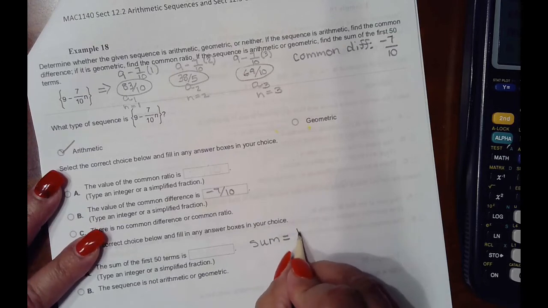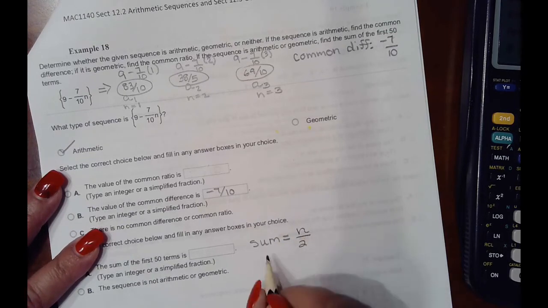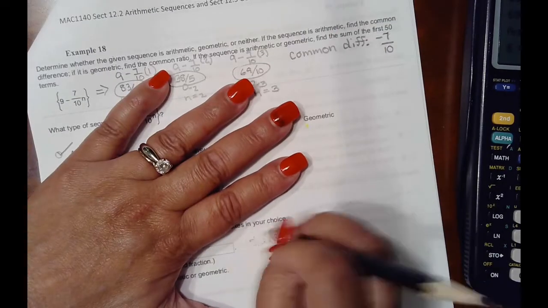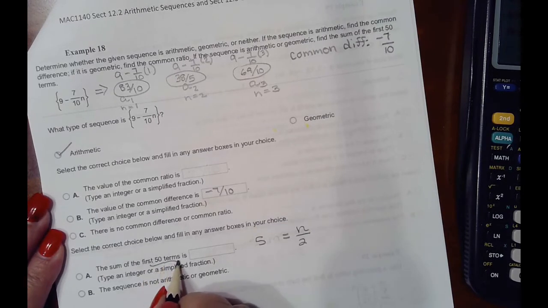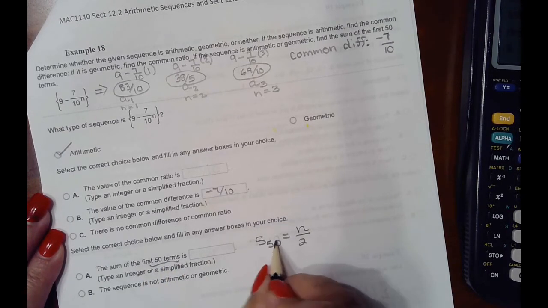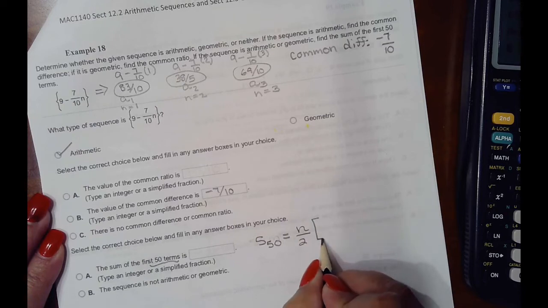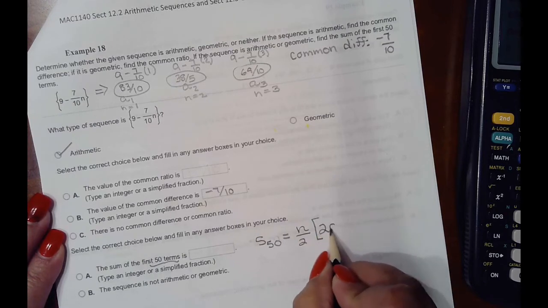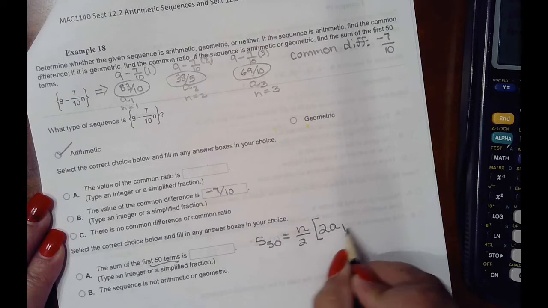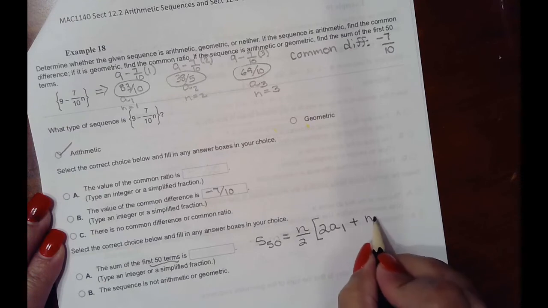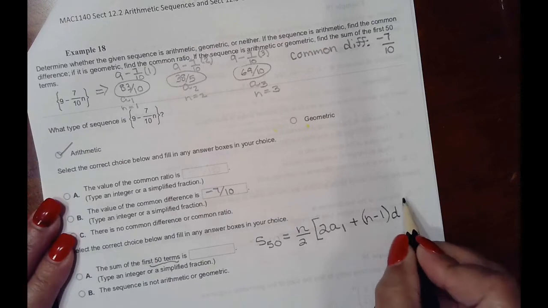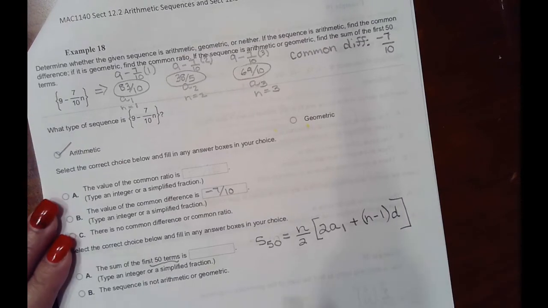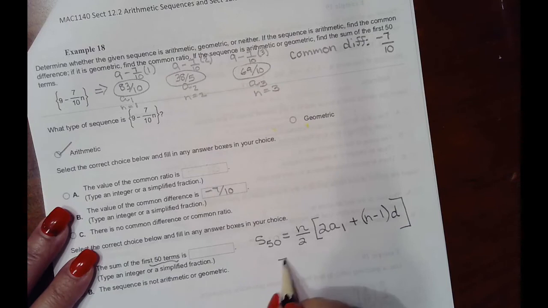We are finding the sum of the first 50 terms, which means n is 50, and then the formula goes like this: you multiply 2 times the first term. We definitely know the first term. And then the number of terms would be 50 once again. We definitely know the common difference because we were asked that previously. So this would work nicely for the sum of the first 50 terms.